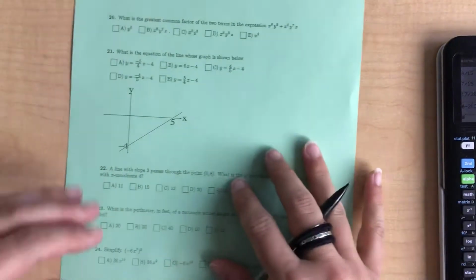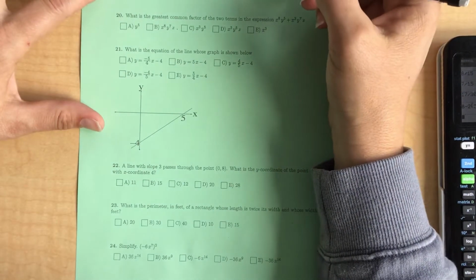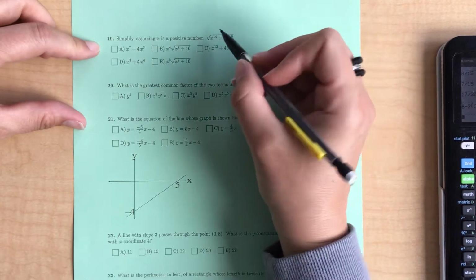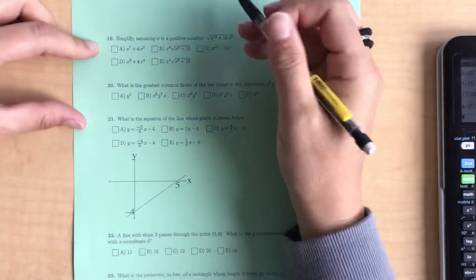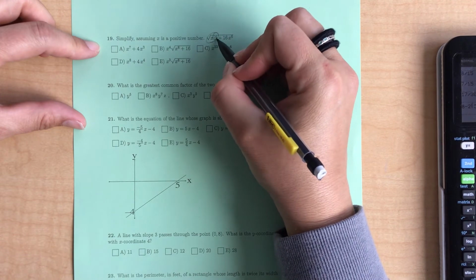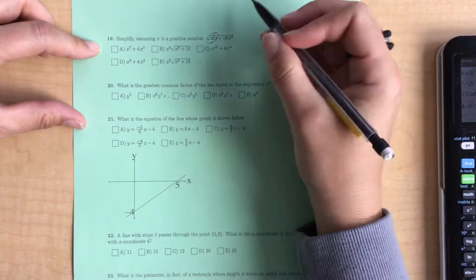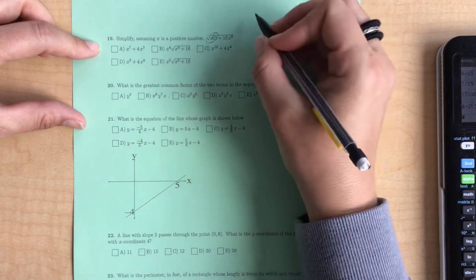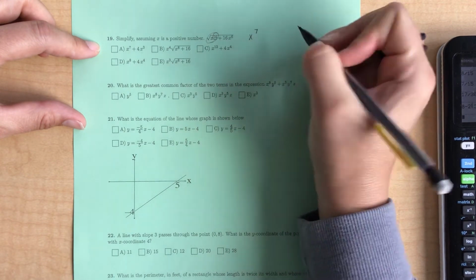All right, on the back, number 19. Simplify, assuming that these are all positive numbers. In order to simplify this, we look at our exponent. It's a 14. This is a square root. So what you're going to do is take 14 divided by 2, since this is a square root, and that gives you x to the 7th.